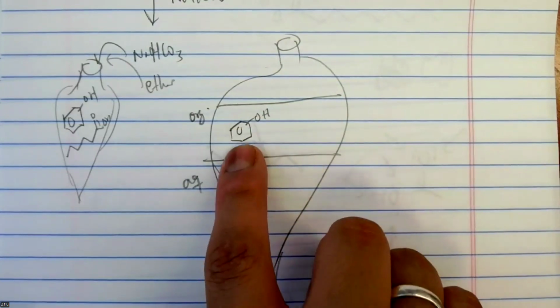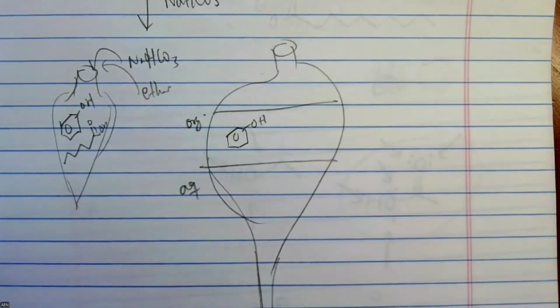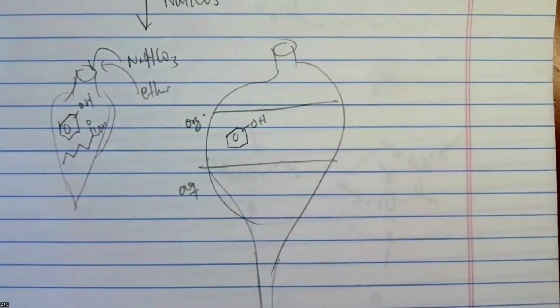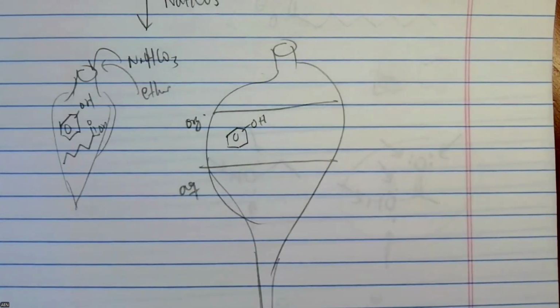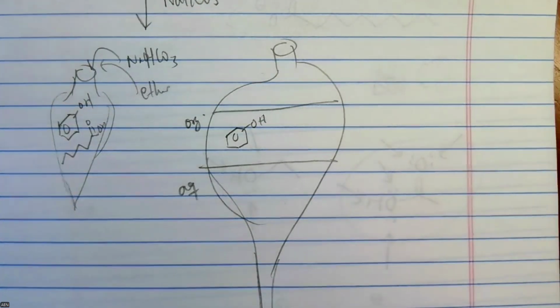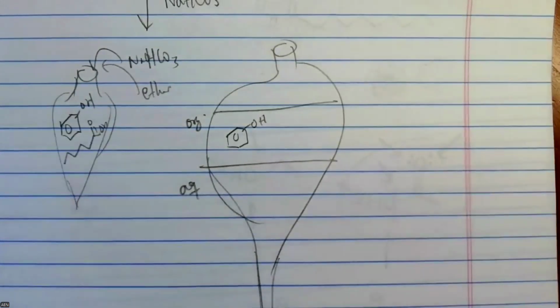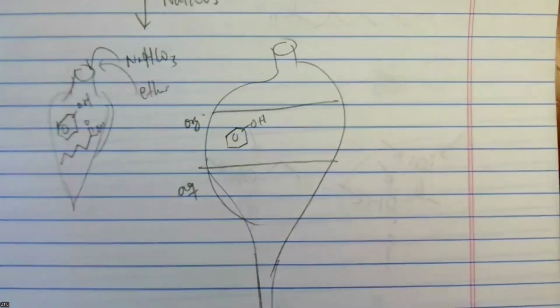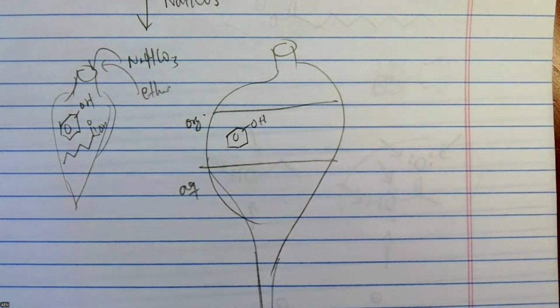Why? Because phenol is mostly hydrophobic. I know that when we did the lab for phenol, phenol was actually soluble in water, right? But if you give phenol the option of going to the aqueous layer or the organic layer, phenol will always go to the organic layer. Why? Because phenol is mostly carbon, right? It's like a huge benzene ring compared to the OH. So the phenol will prefer to go to the organic layer.